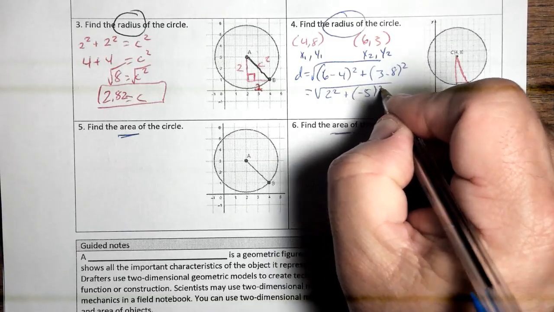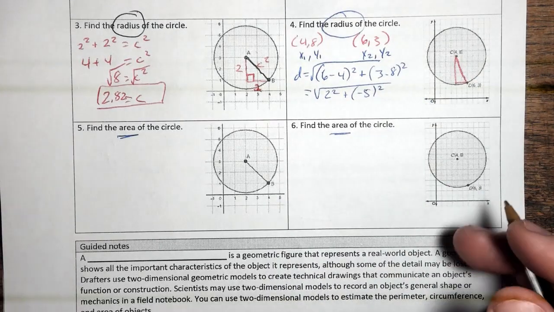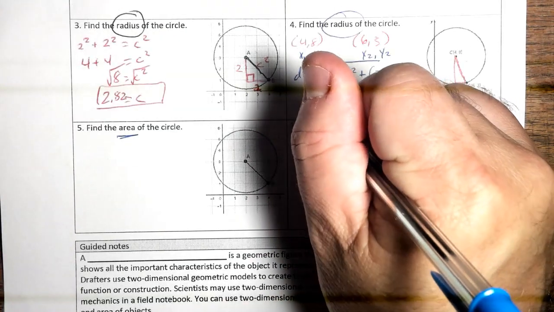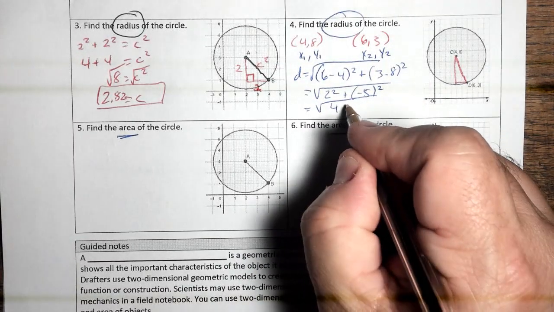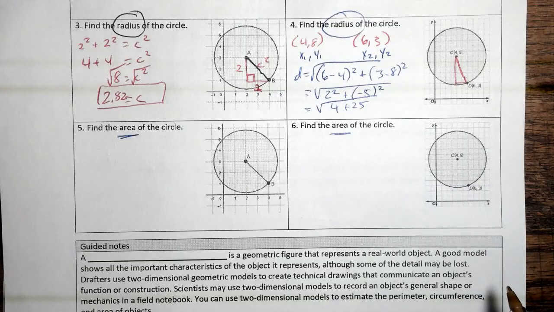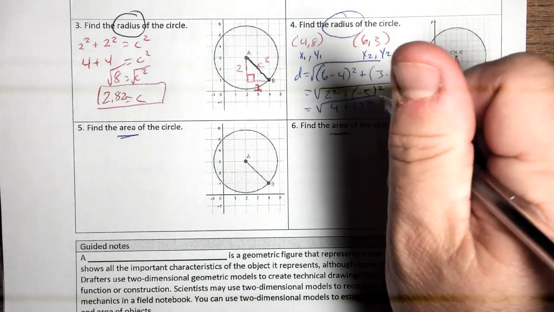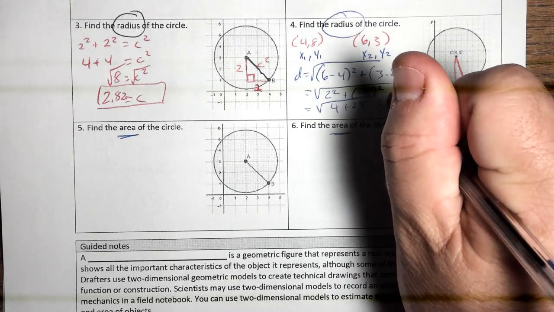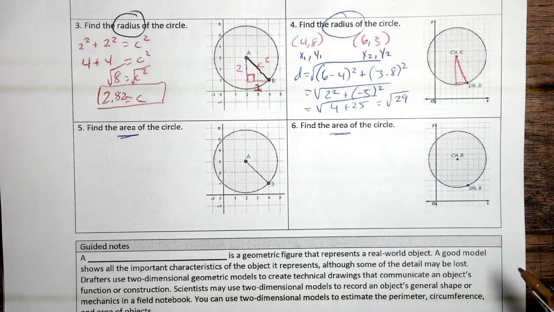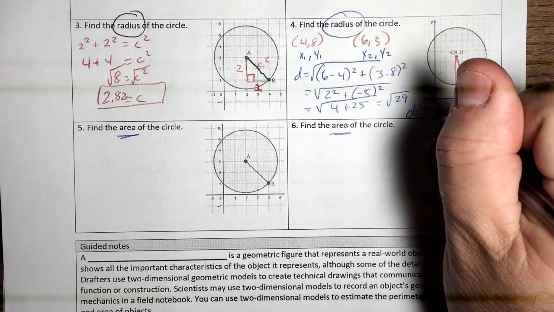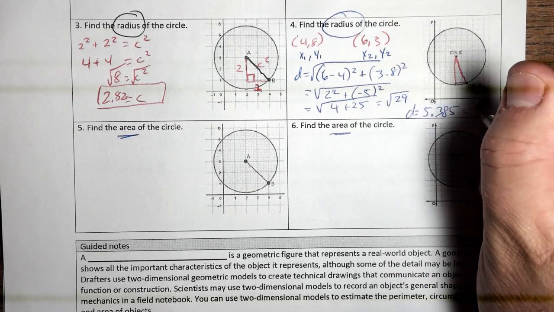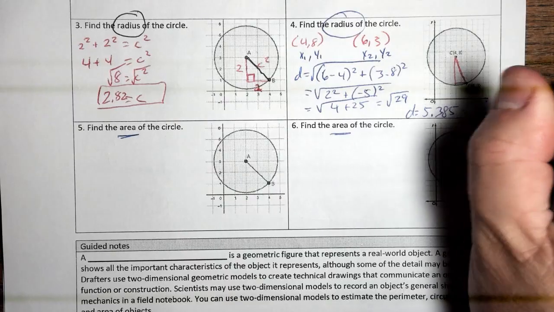Negative 5 squared, which is going to take care of the negative anyway. Going down here, 2 squared is 4. Negative 5 squared is 25. 25 plus 4, we have the square root of 29. We use our calculator. It's going to give us 5.385. We're going to round that to 5.4.